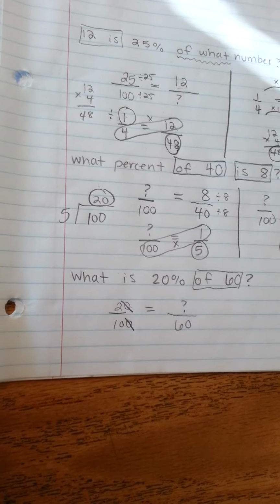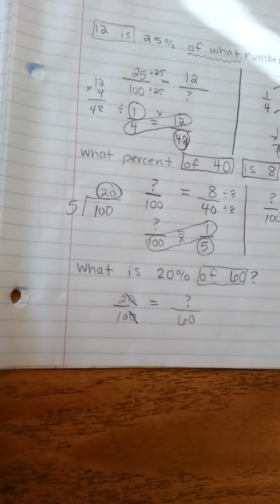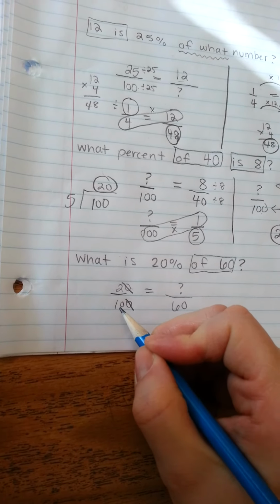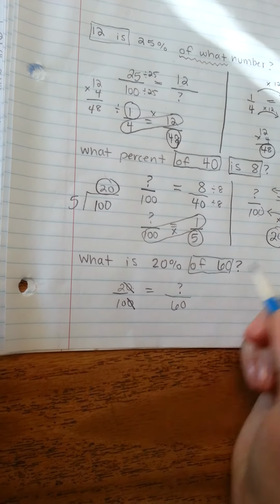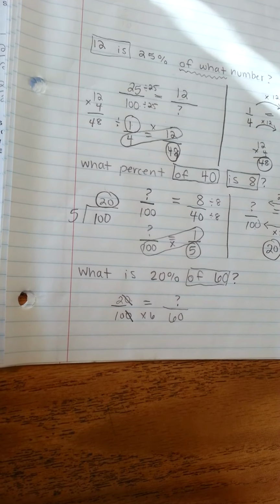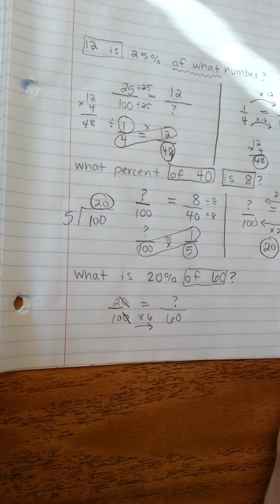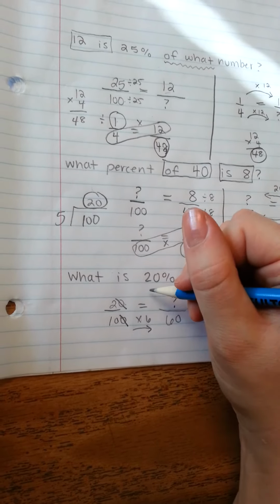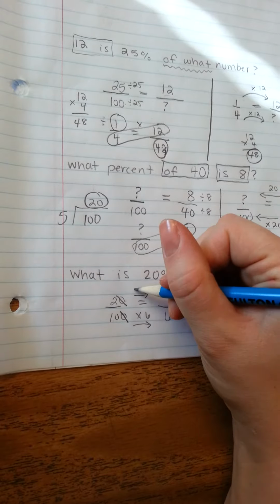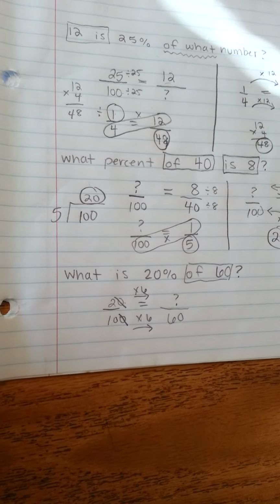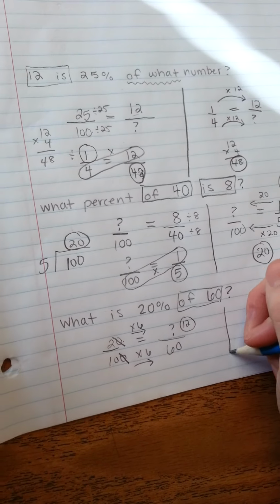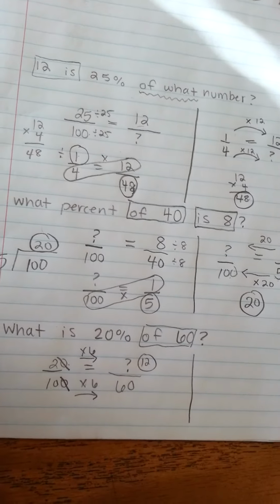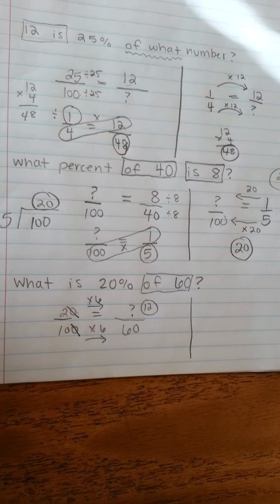I could simplify even further, but I happen to notice that to get from 10 to 60, I could multiply by 6. Now, if I do that on the denominator, I can do that on the numerator. 2 times 6 gives me 12. That's going to be my answer. 12 is 20% of 60.